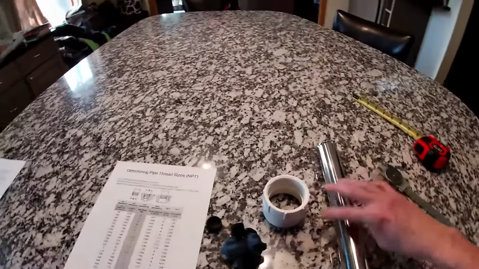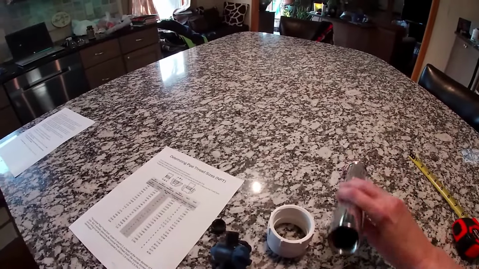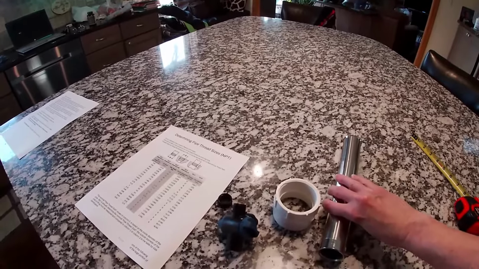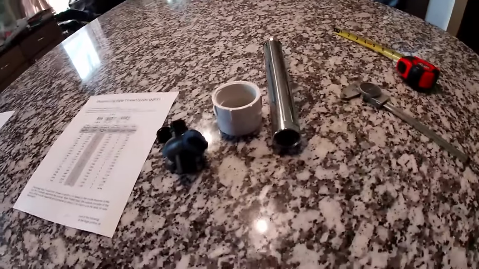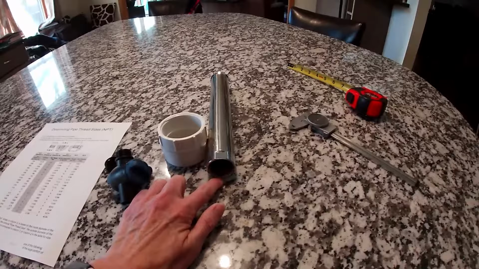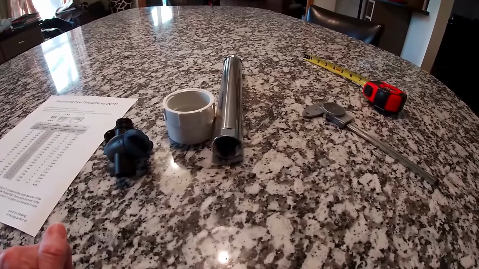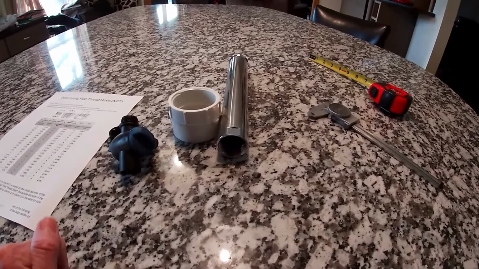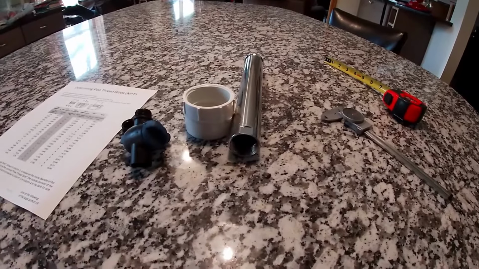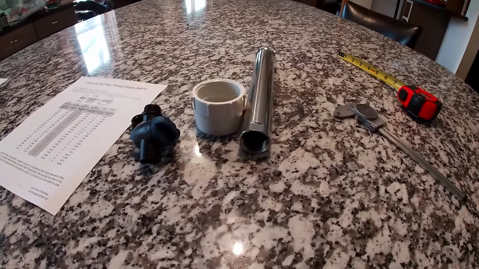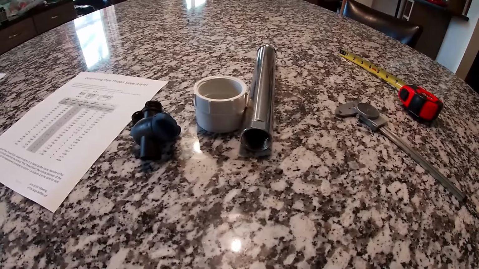If you were to look at these on any website product description, each one would maybe be called out by specifying NPT, which stands for National Pipe Thread. That's just a US standard for denoting pipe threads.